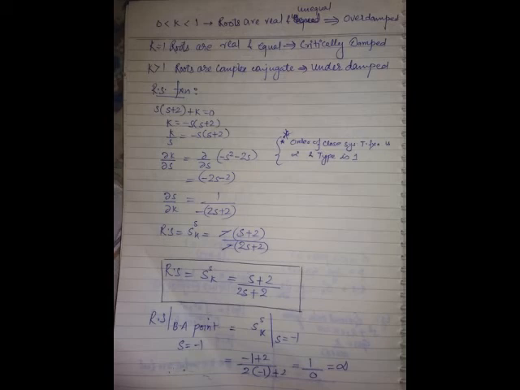When you are applying Laplace transform to write the transfer functions, the transfer function is written in terms of input and output by assuming all initial conditions to be 0. If integral limits and all are given, you should not consider them. 1 by Ti integral of e of t dt, Td d e of t by dt.